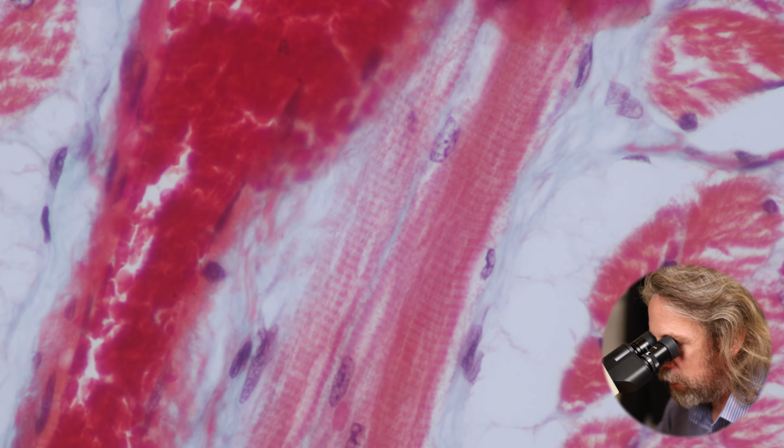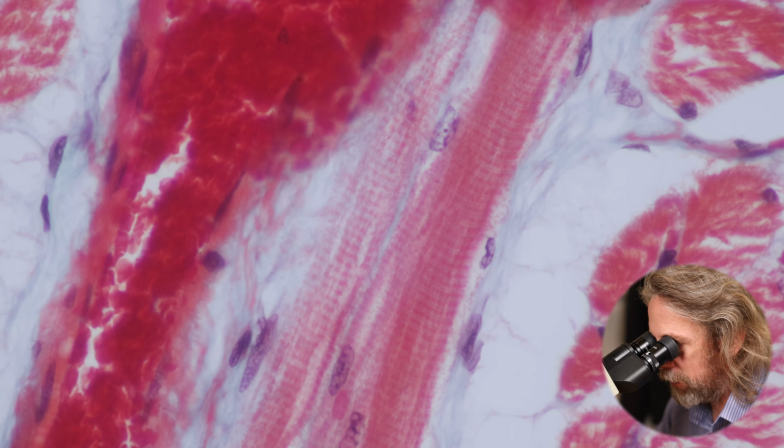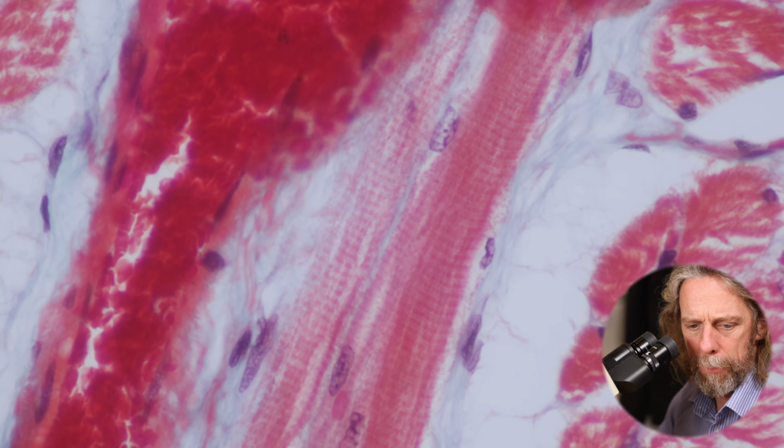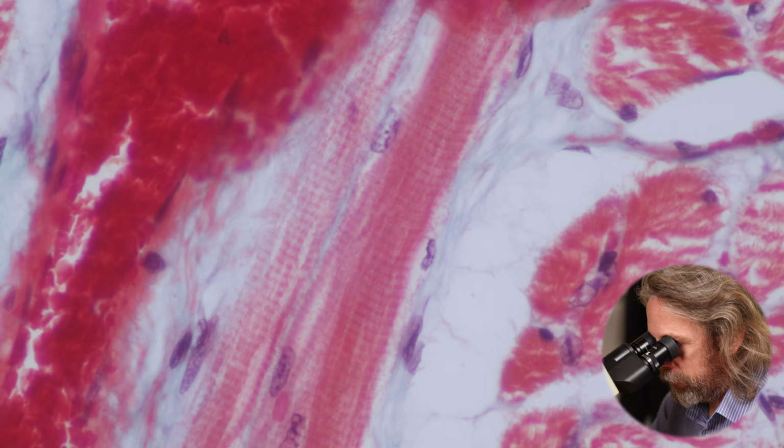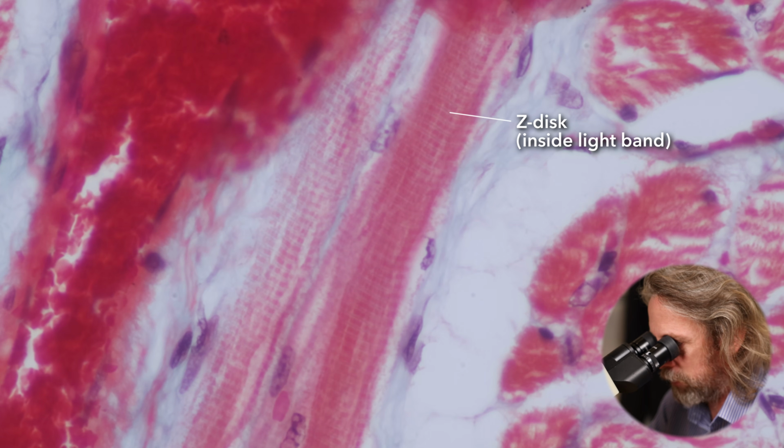Yeah, I can. Yeah, there's a worry in science: don't see what you expect to see, but describe what's actually there. But to my eye, I can see the dark bands, I can see the light bands, and I can definitely see a thin dark line right in the middle of those light bands, and that is the Z disc.